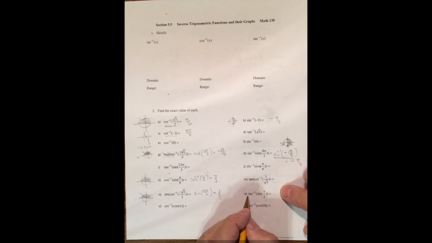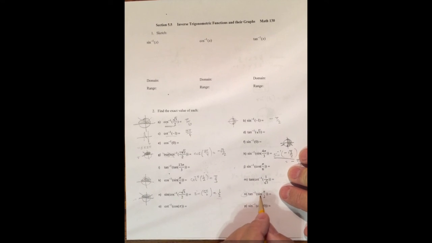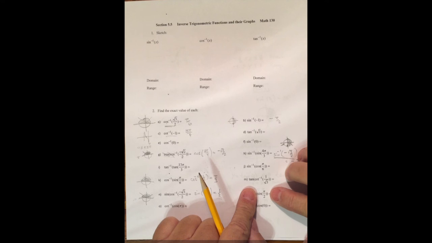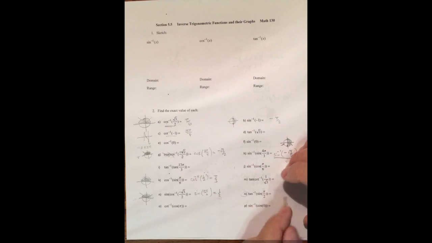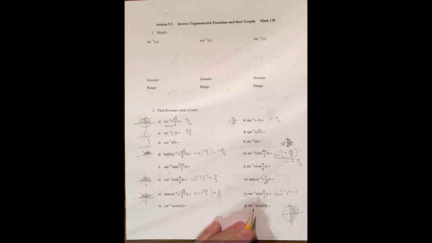Let's go over here and do n, and that'll be the last one. So what's the inverse tangent of sine of pi over 2? Well, the sine of pi over 2 is minus 1. So this would be the inverse tangent of minus 1. Now remember, it's the inverse tangent. So I'm dealing with the angles from minus pi over 2 to plus pi over 2, not including the endpoints.